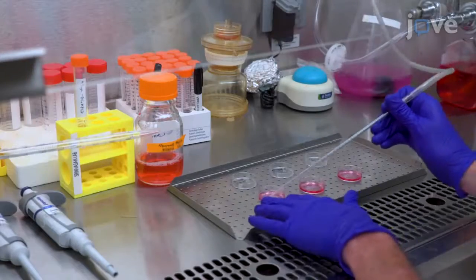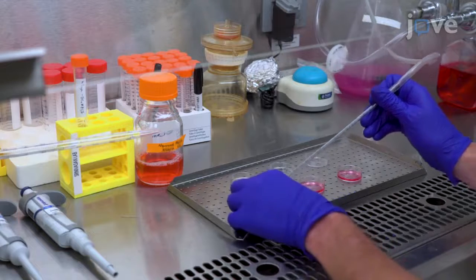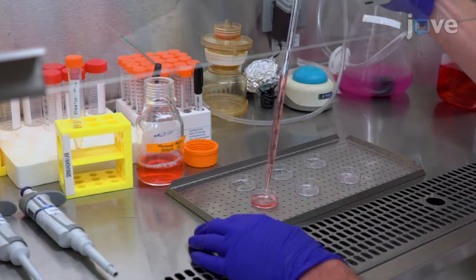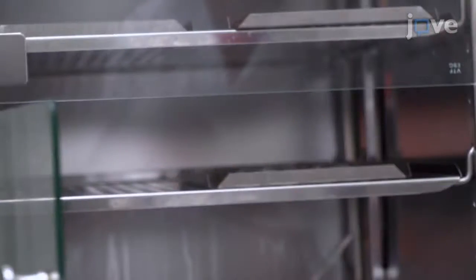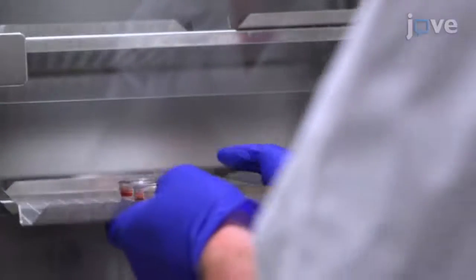After the incubation, aspirate the medium with AAVs and replace it with 3 milliliters of cell culture medium. Incubate the dishes at 37 degrees Celsius for 5 to 7 days, changing the medium every 2 to 3 days throughout this period of viral infection.